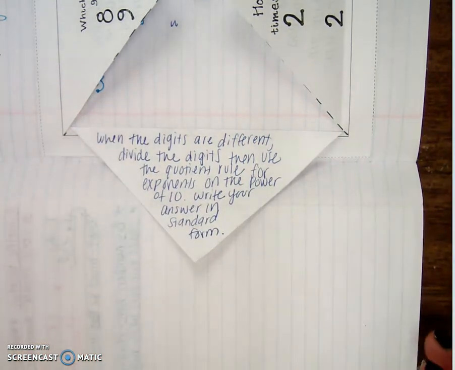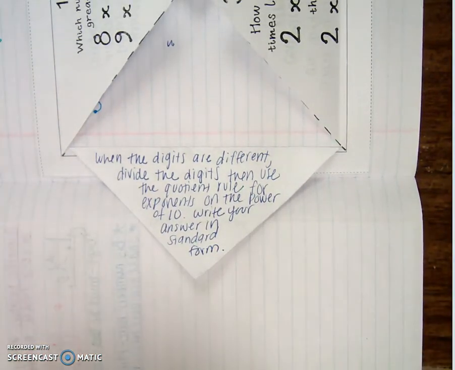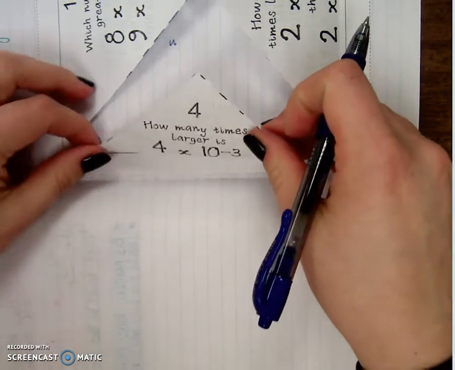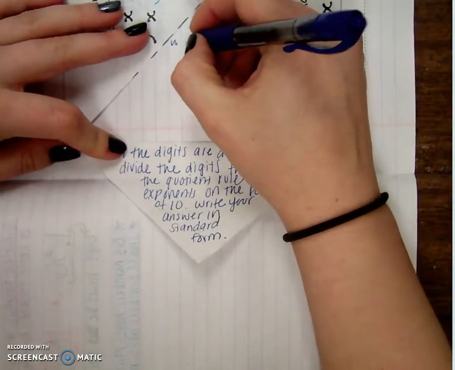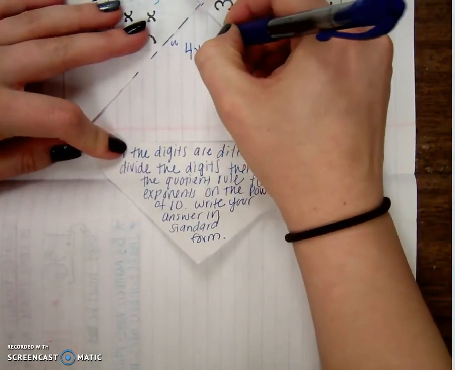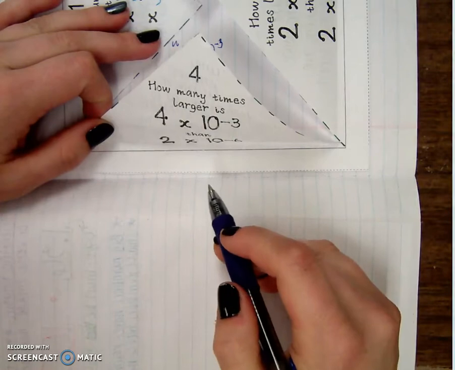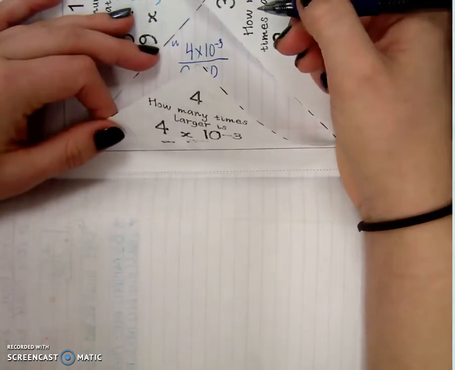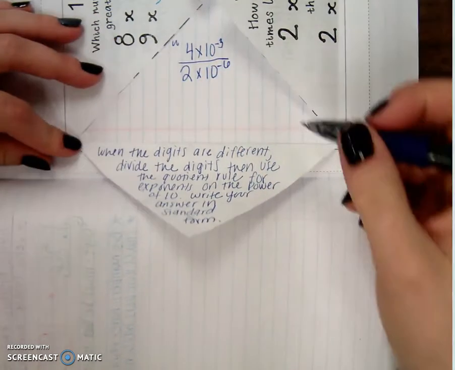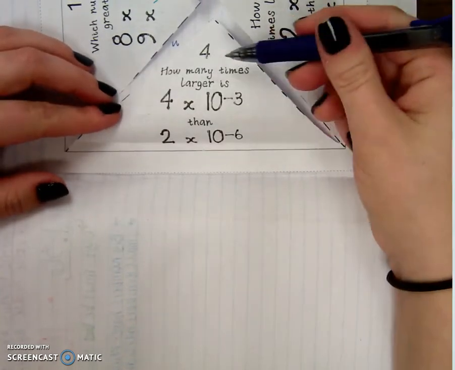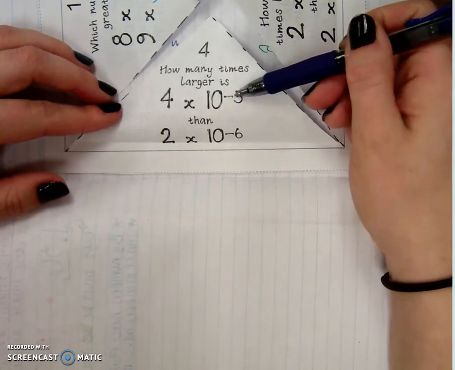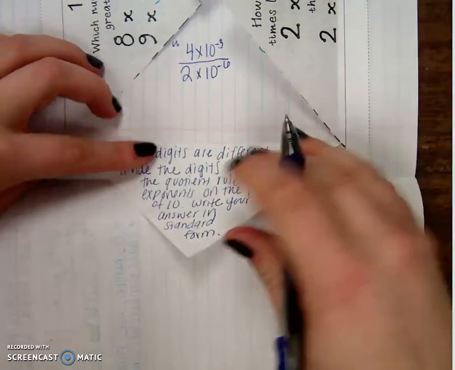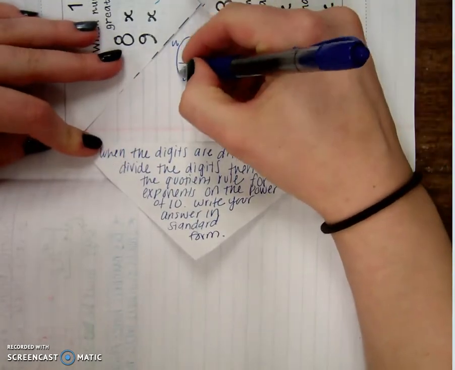Okay, so we have, for example, 4 times 10 to the negative 3rd, and we're dividing it by 2 times 10 to the negative 6th. The question was, how many times larger is it? So I already know this is larger, so it's going to go on top.